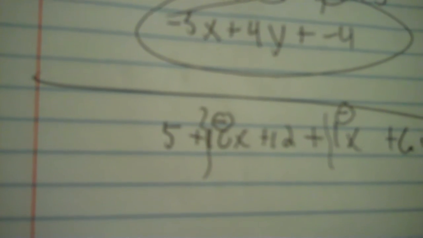Okay, next one, 5 minus 10x plus 12 minus 1x plus 6y. So 5 minus 10, there are two minuses here and here, so plus negative 10x, and then plus negative 1x. So now I've got 5 plus negative 10x plus 12 plus negative 1x plus 6y. Okay, so no parentheses, no multiplying, no dividing, just good old-fashioned addition. But we only add certain things.